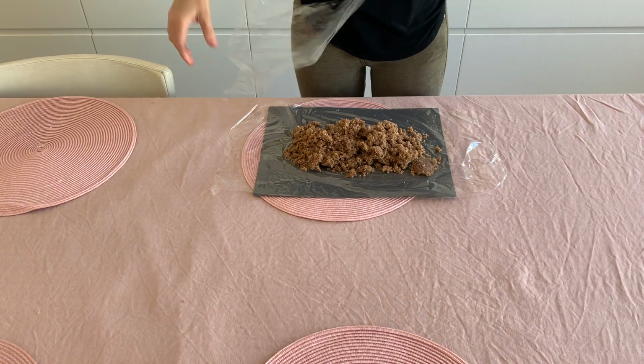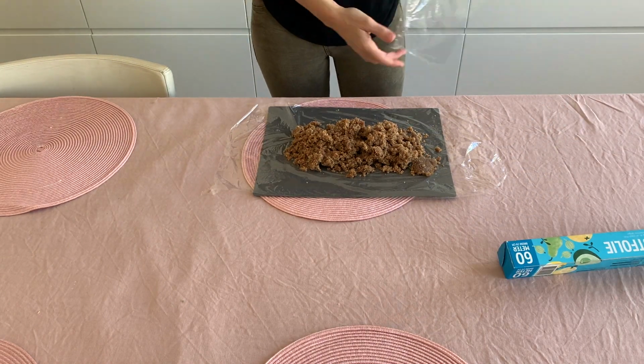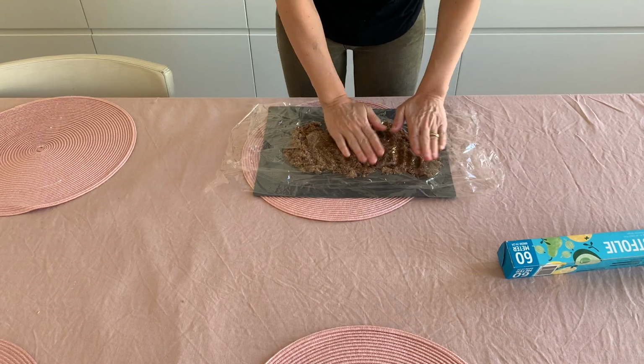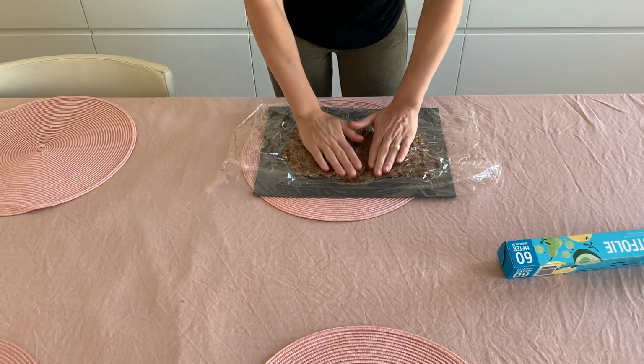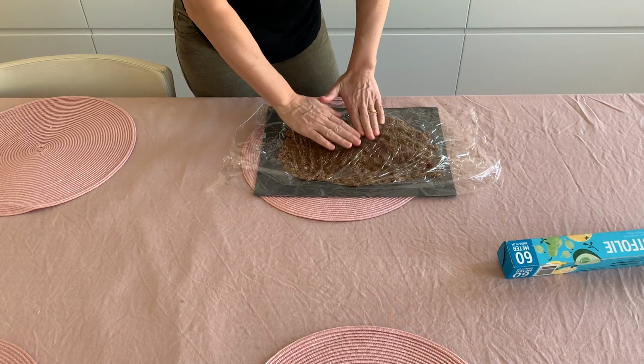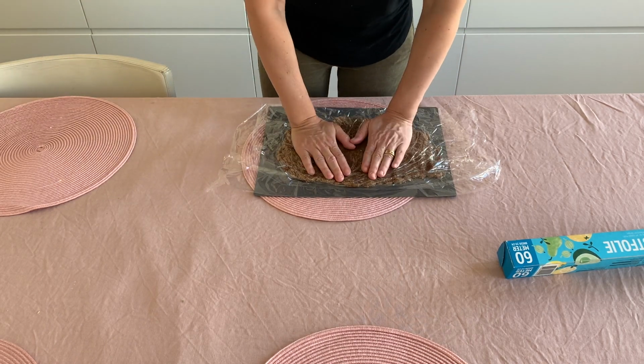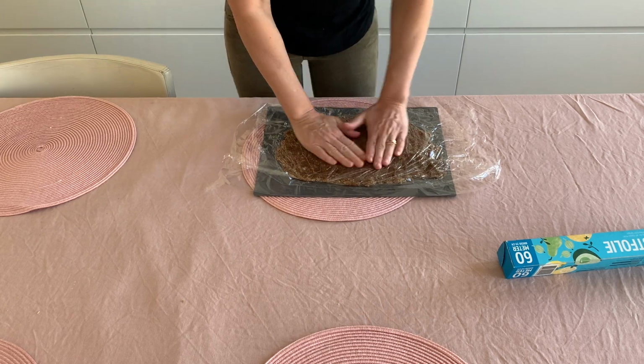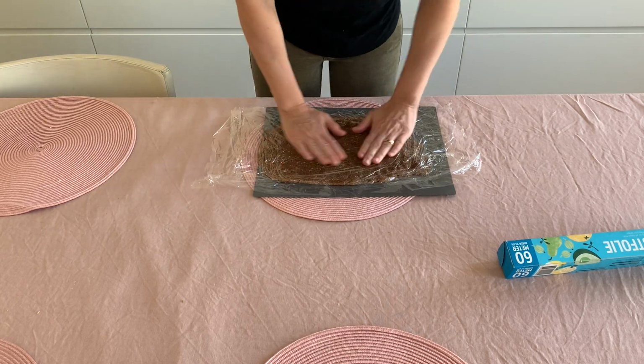Usually I prepare these cookies in the late afternoon, so the dough can rest overnight in my fridge. But recording this video, I did it on Sunday morning because the light is perfect. So see you in the afternoon for the final part of this recipe.